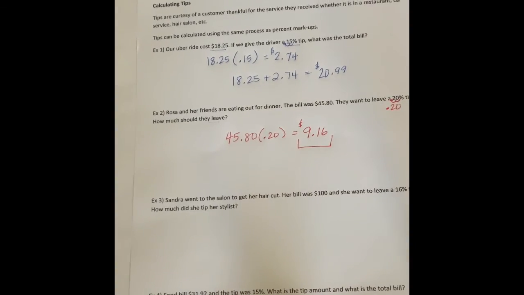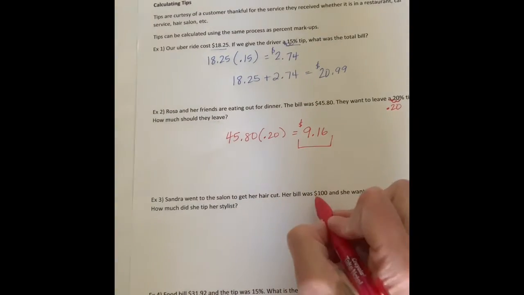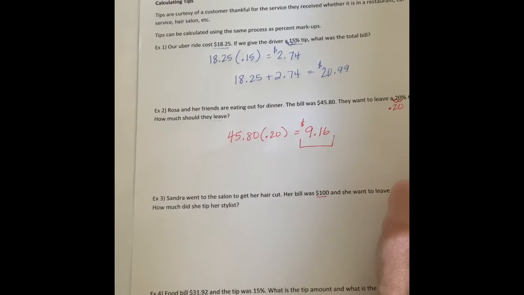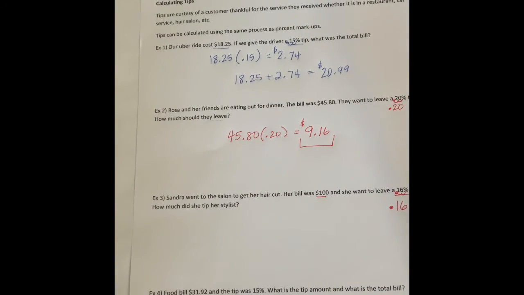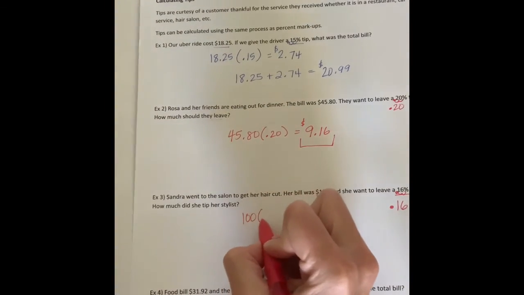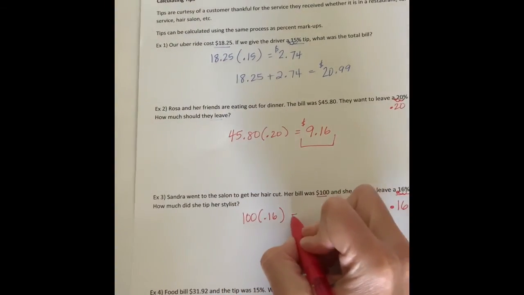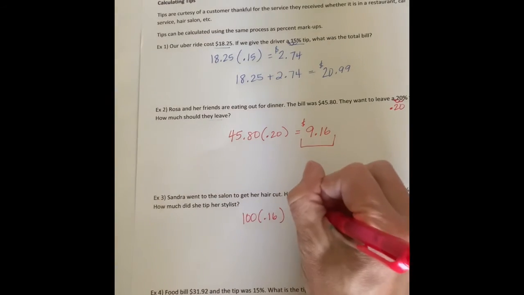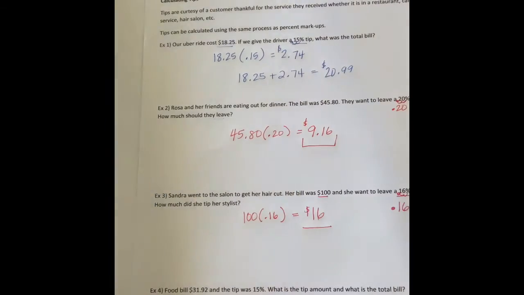Sandra went to the salon to get her haircut. Her bill was $100, but she wants to leave a 16% tip. How much did she tip her stylist? So same process. We're going to take 16% and write it as a decimal, so it'd be 0.16. And we take our bill and multiply it by that percentage. That's going to be the tip. So 100 times 0.16 is actually $16. So she's going to give her stylist a $16 tip.